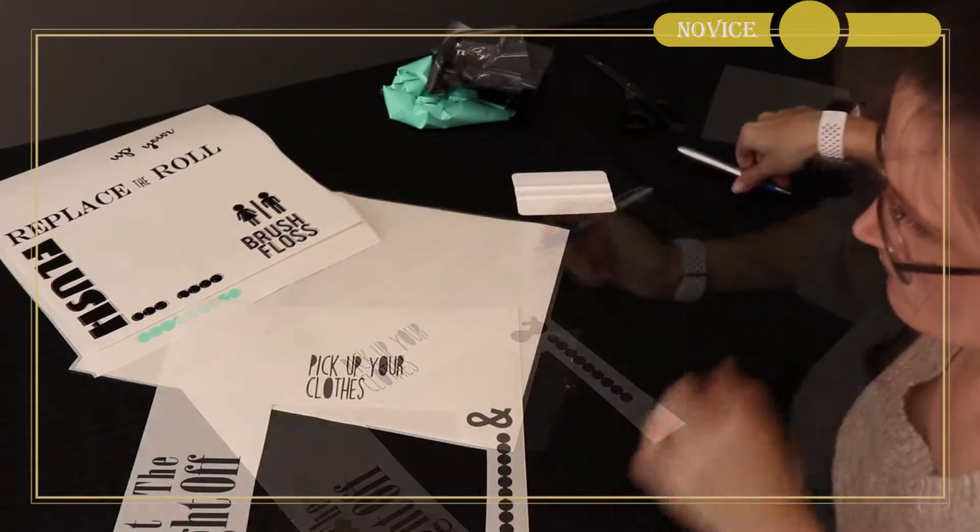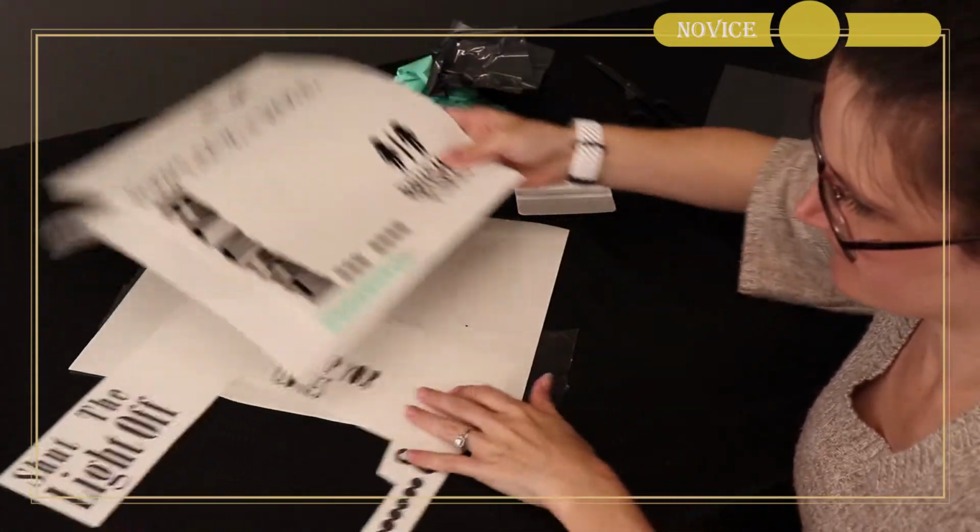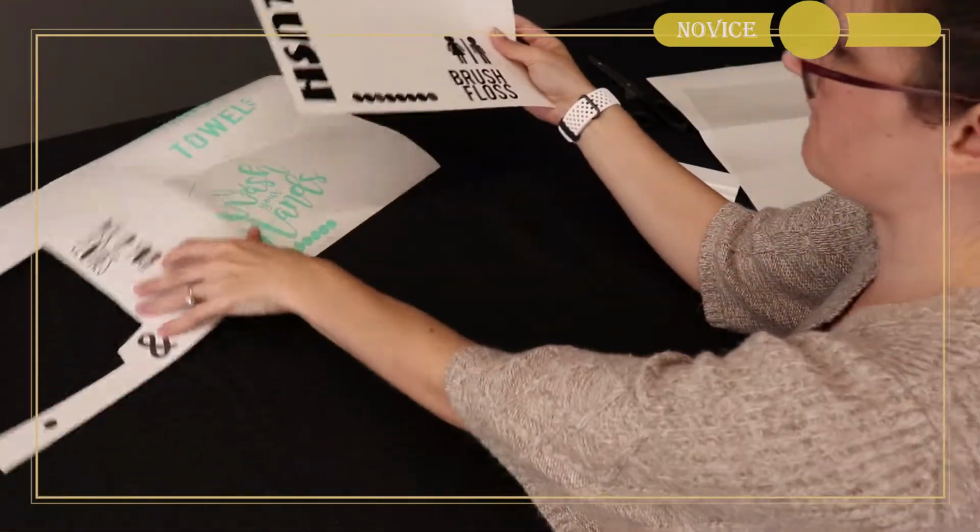That's our gray. Now I have all 3 layers weeded.